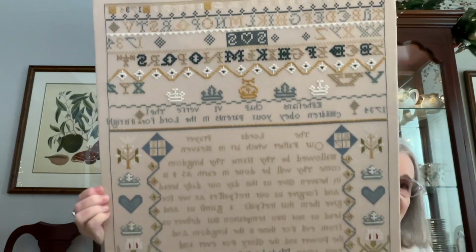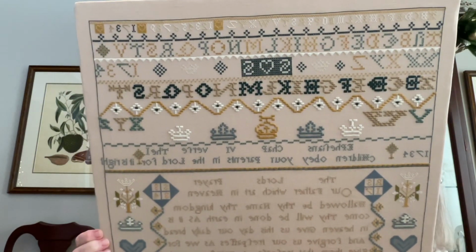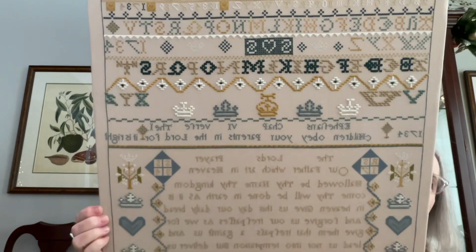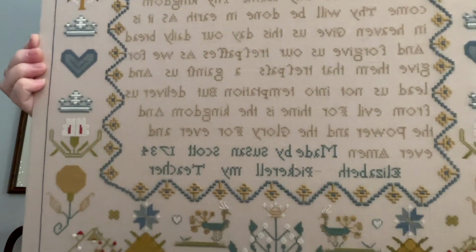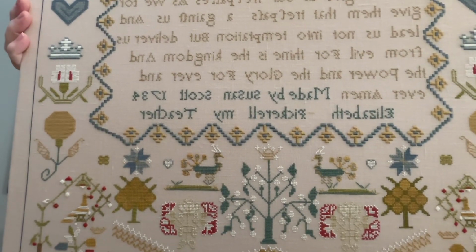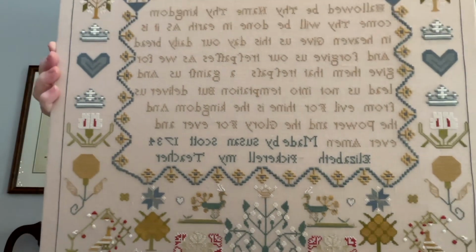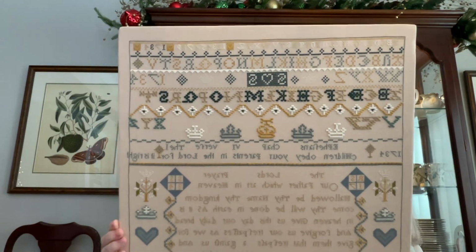Isn't that gorgeous? And look, it has Algerian eyelets and satin stitch and cross stitch over two, let's see if I can come closer, wonderful peacocks. There you go. Isn't that beautiful? So, that is my Susan Scott 1734 sampler.